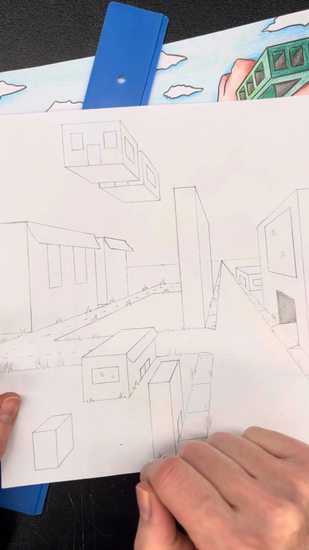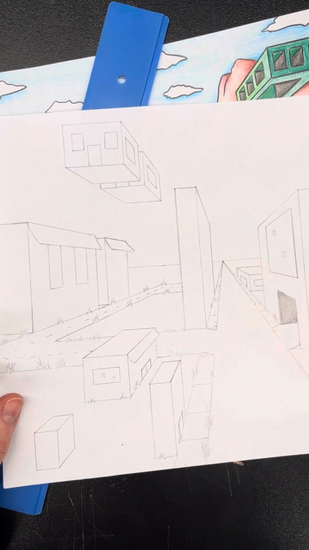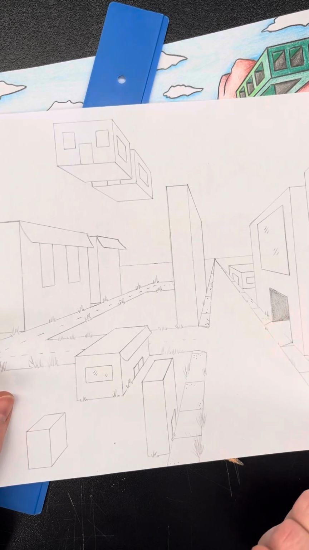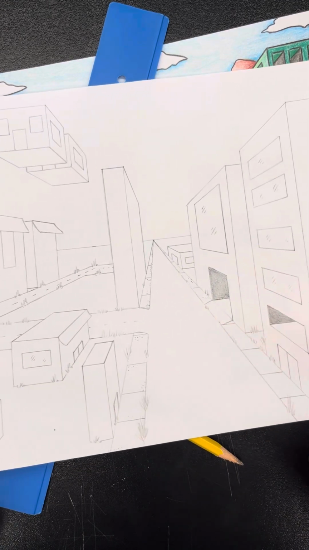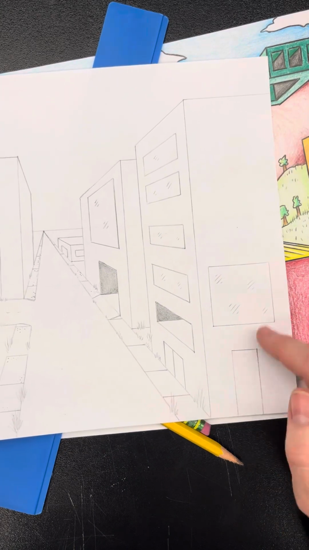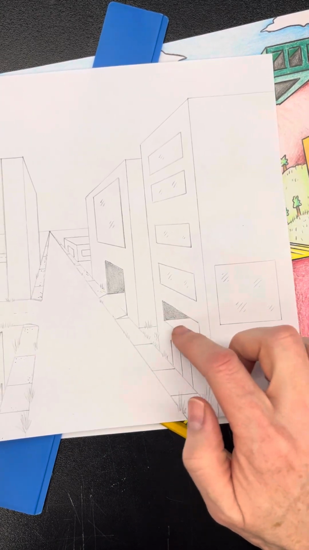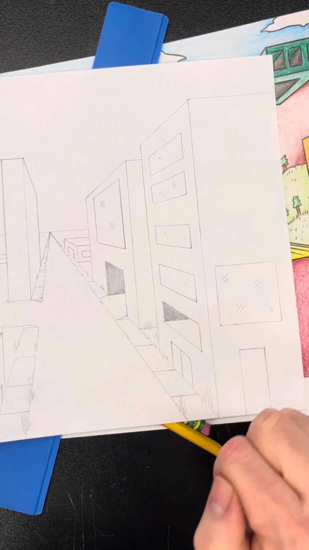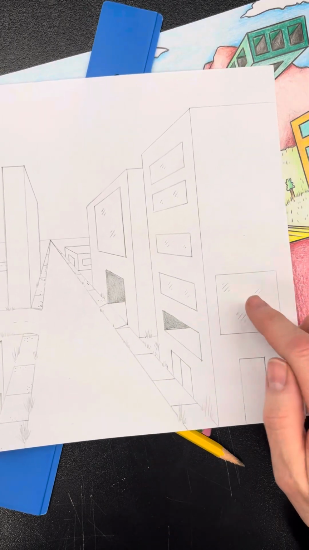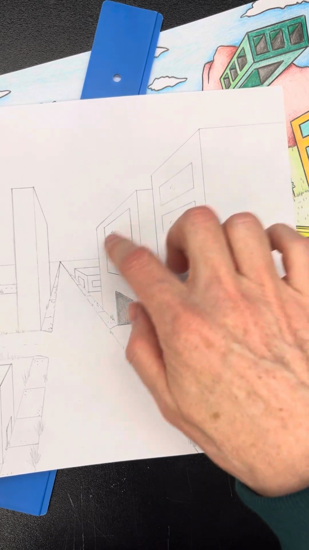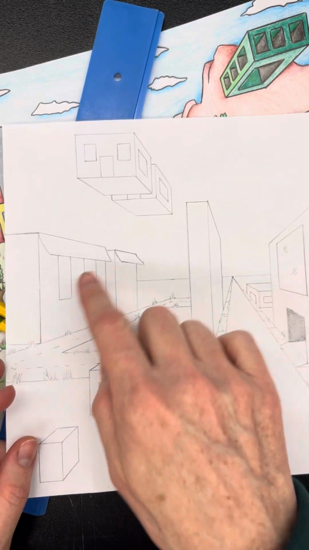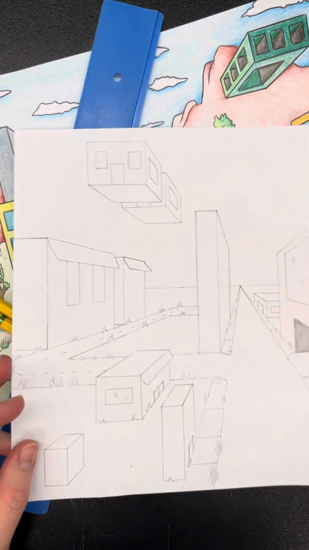So notice my objects are also overlapping. I have objects overlapping, I have objects that are by themselves. Overlapping meaning one in front of the other. I have cutouts and doors and windows. You don't have to cut them out completely like this. I made it look like you can go inside by adding a horizontal line, but I've also added little diagonal lines to make it look like glass. So just show that you know how to do little doors and windows on your spaces.